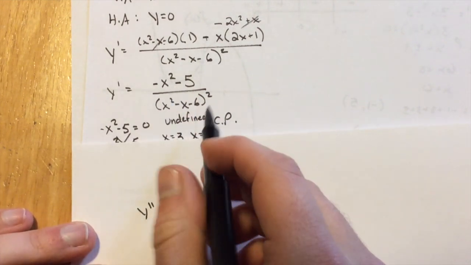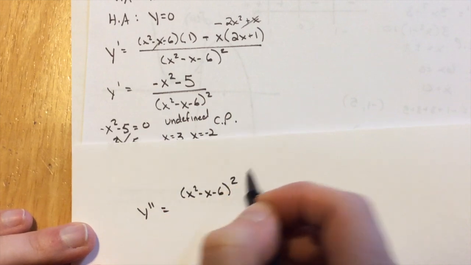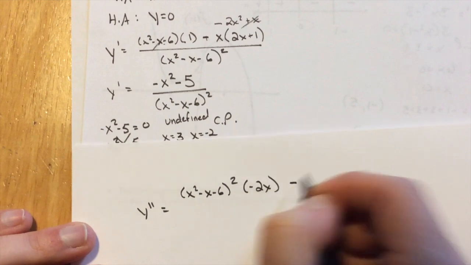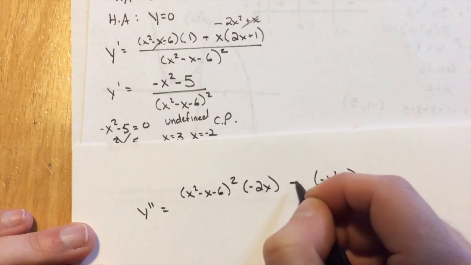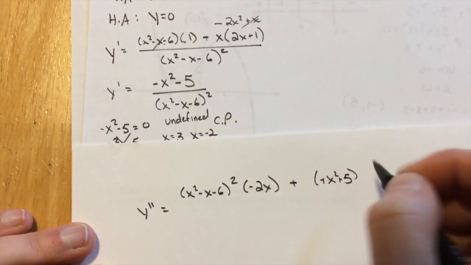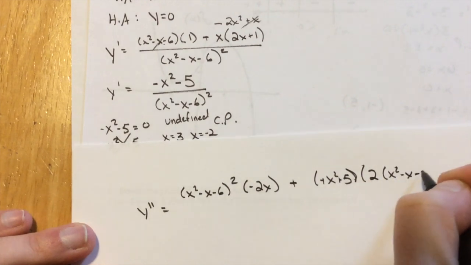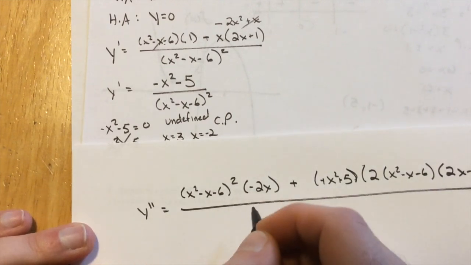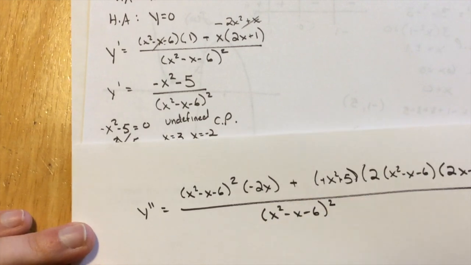That's ho d high, so the bottom, which is x squared minus x minus 6 squared, times the derivative of the top, which is negative 2x, minus high, negative x squared minus 5, which I'm going to just distribute that negative, d ho, which is 2 times x squared minus x minus 6, times the derivative of the inside, which is 2x minus 1, all over ho, which is x squared minus x minus 6 squared.